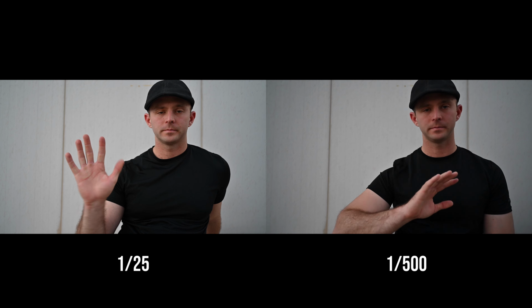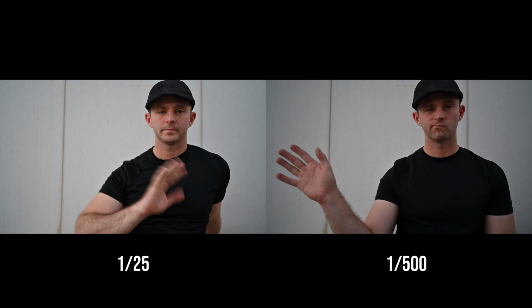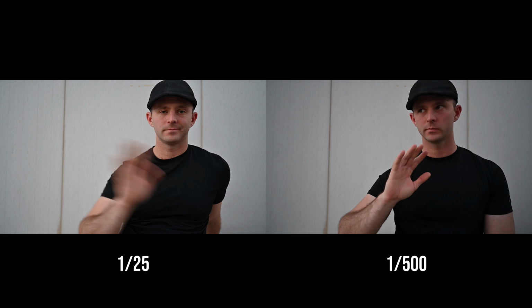And now we're going to put the clips side by side, and you'll definitely be able to see a difference in the amount of perceived motion as I'm just waving my hand. So the inclusion of motion blur in your images isn't always a bad thing. Sometimes you actually want to convey that feeling of motion or speed in your image.